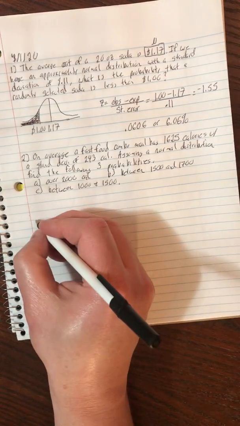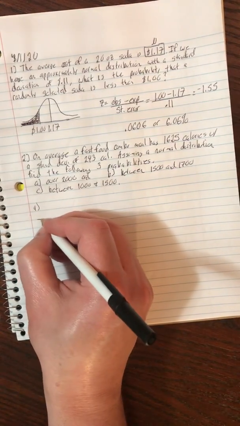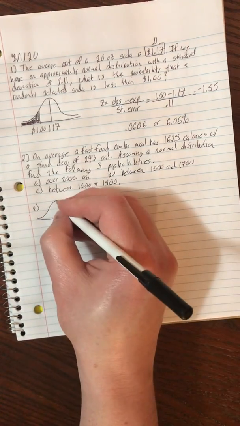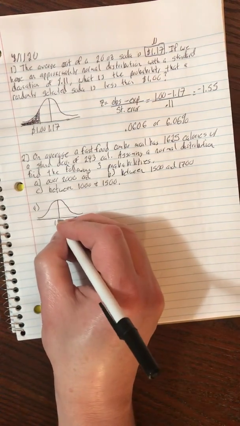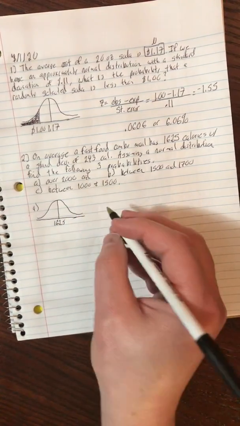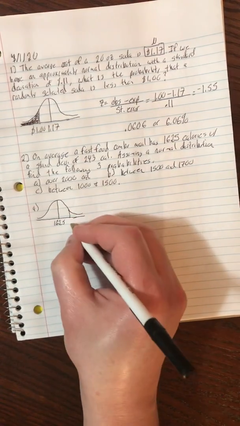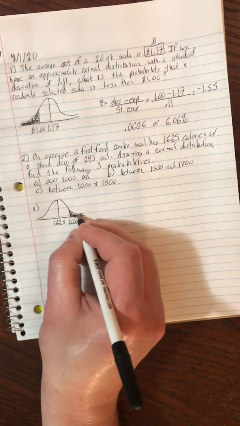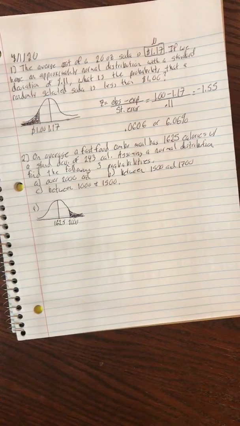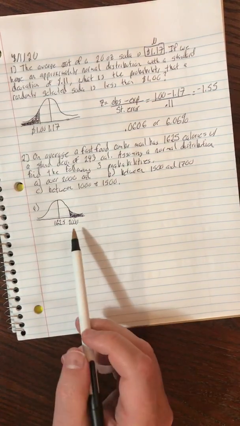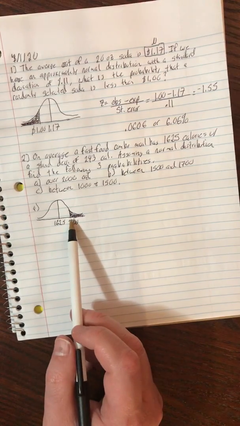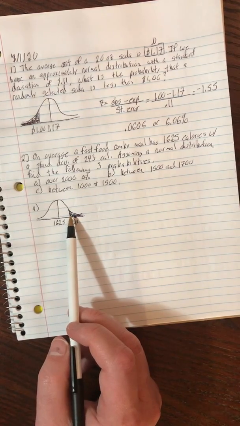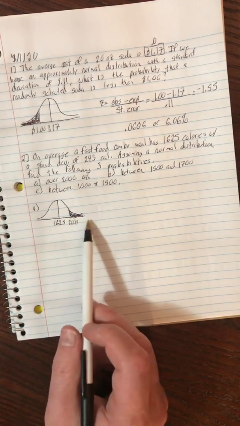Again, picture first. So for part A, let's draw our picture. Our mean is 1,625. And for part A, we want over 2,000 calories, so 2,000 is this side. And we want more than, so we want to the right. So since we want to the right, what are we going to have to do? Once we standardize this and find our z-score, the area that we find will be to the left, so we're going to have to subtract that from 1 to get the area that we really truly want to the right.